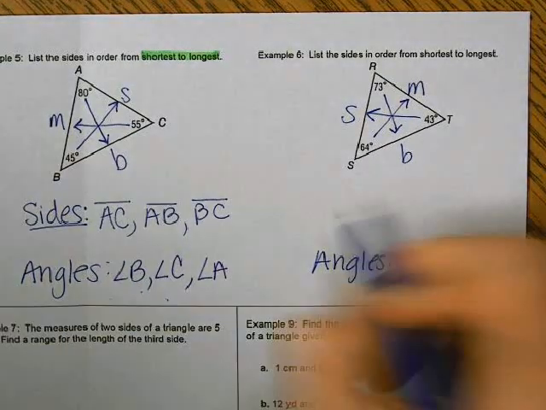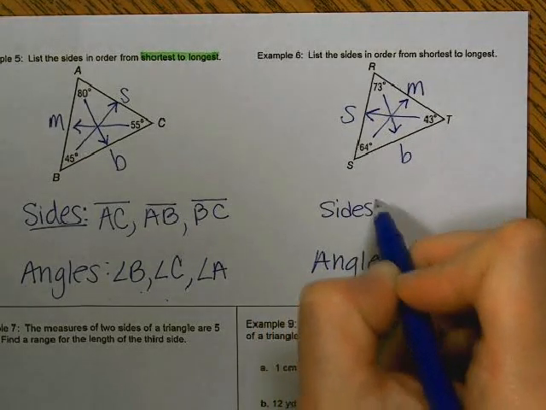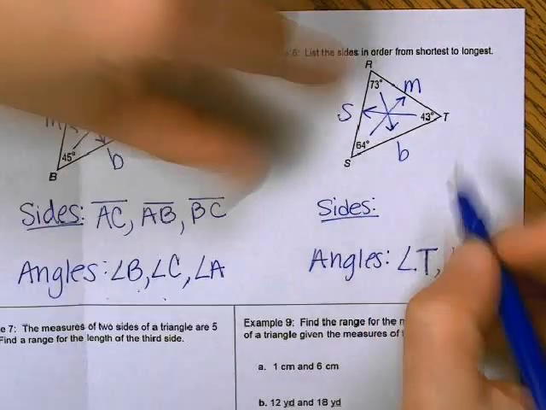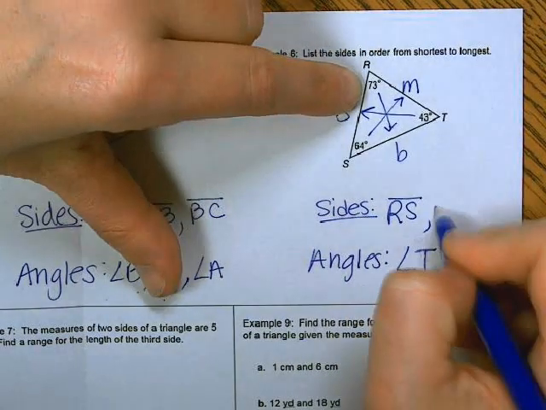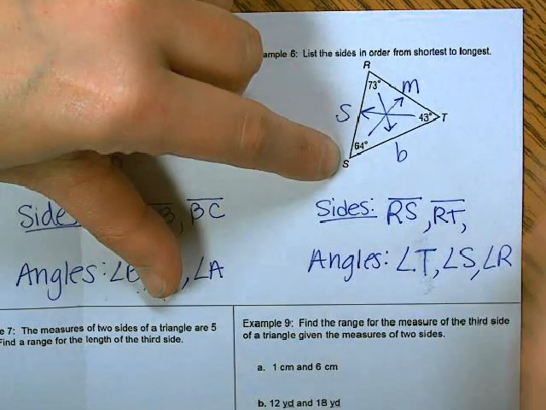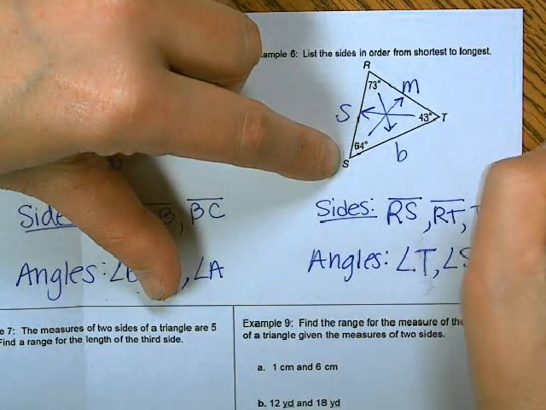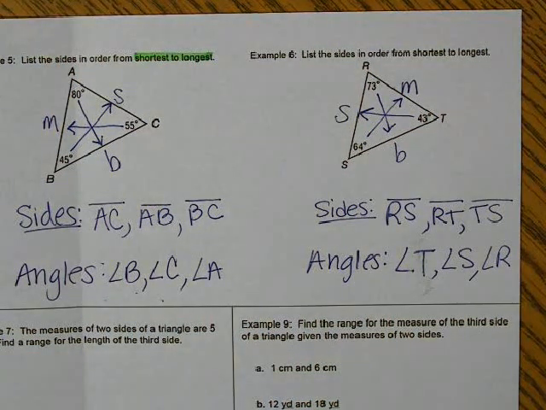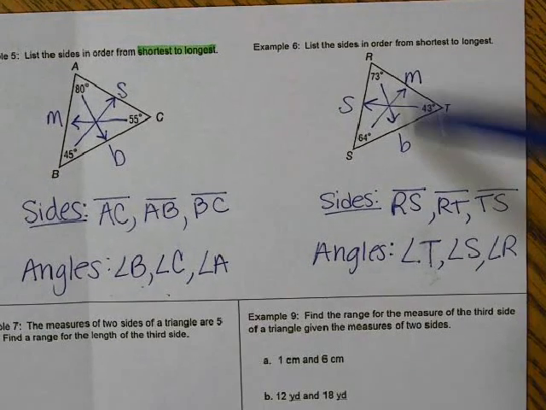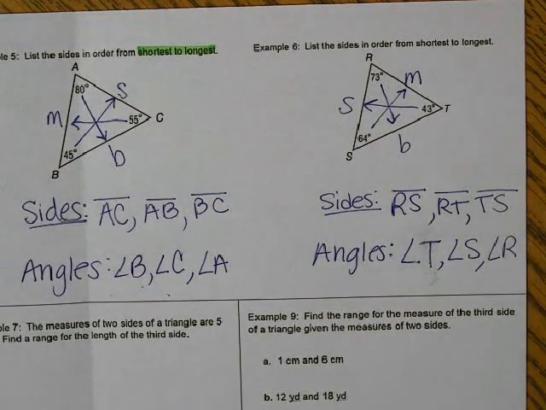So now we just list out our side lengths. So the smallest is going to be RS, the middle is going to be RT, and the largest is going to be TS. Okay. So ordering by sides and angles is actually super duper easy, but you have to make sure that you're paying attention to the arrow going across to get your side lengths.